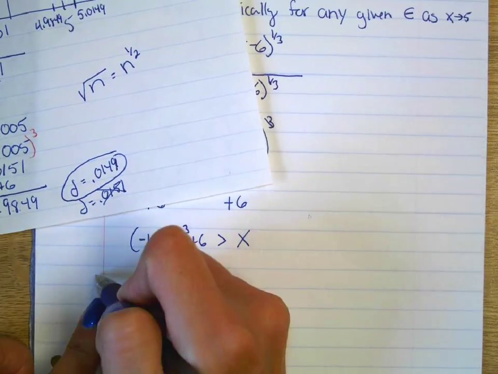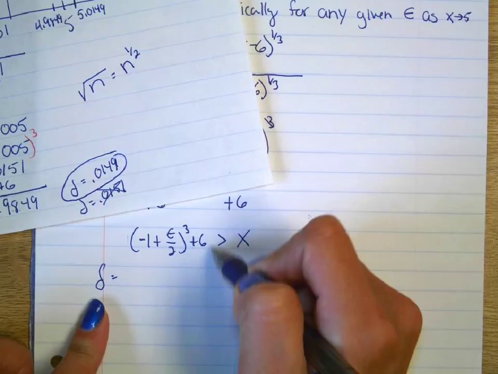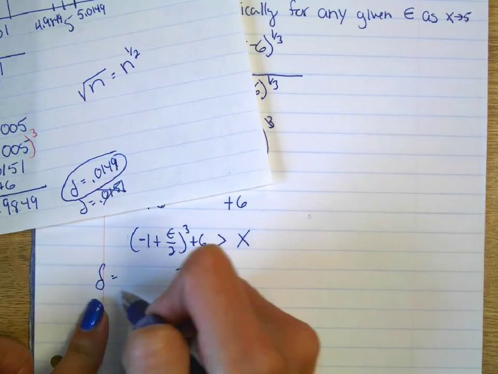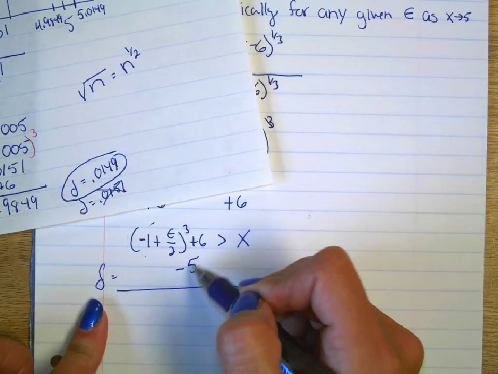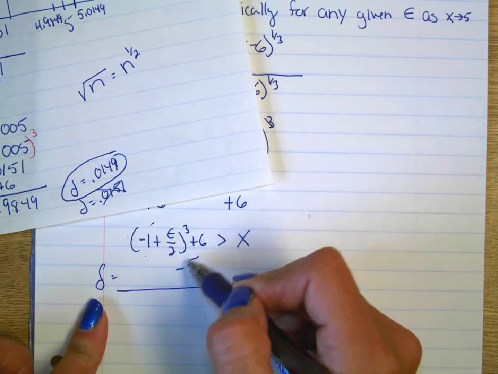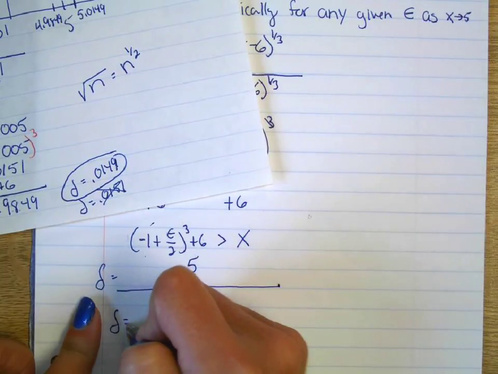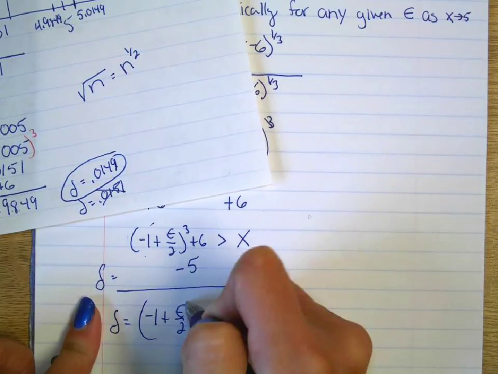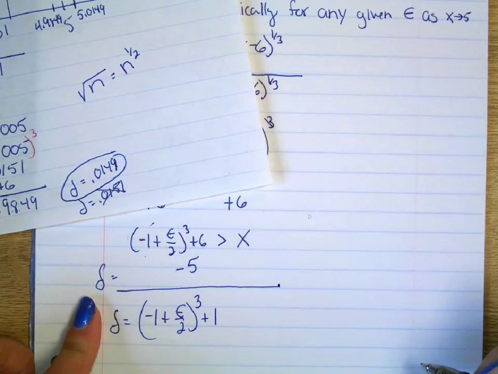To get delta, I'm going to take this whole thing and subtract 5 from it. So I've got the quantity cubed plus 6 minus 5. What I can combine there is this 6 minus 5. Those combine to a plus 1. So my delta is negative 1 plus epsilon over 2 cubed plus 1.